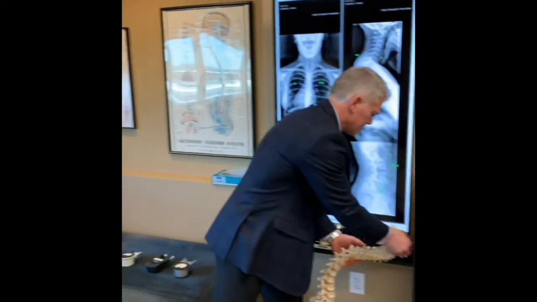Next, palpation. All chiropractors palpate the spine. In order for us to palpate, we need to have skin contact. It's difficult to do that through clothing. So female patients, we have them in a gown. Male patients, of course, the shirt would be removed.